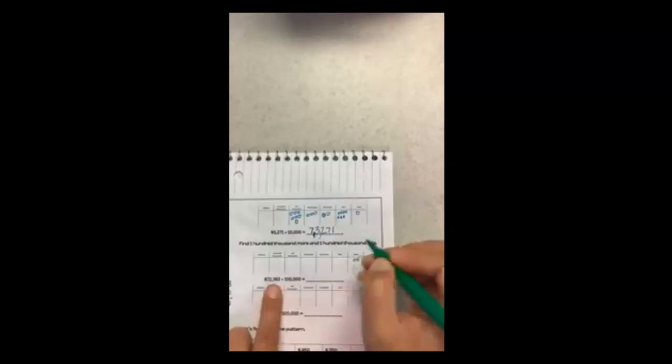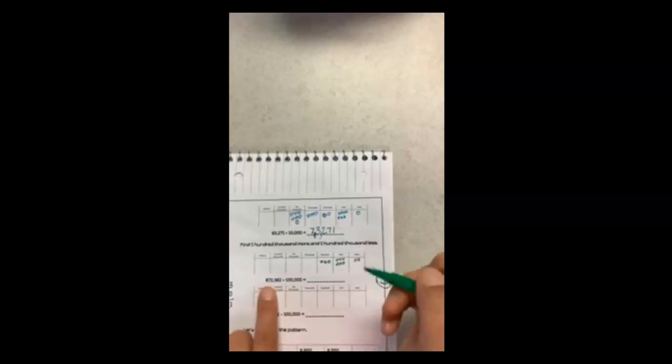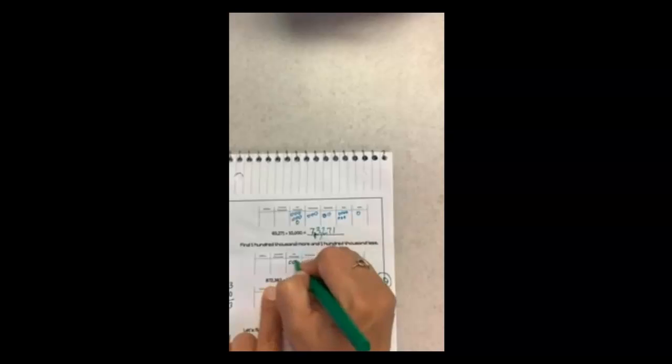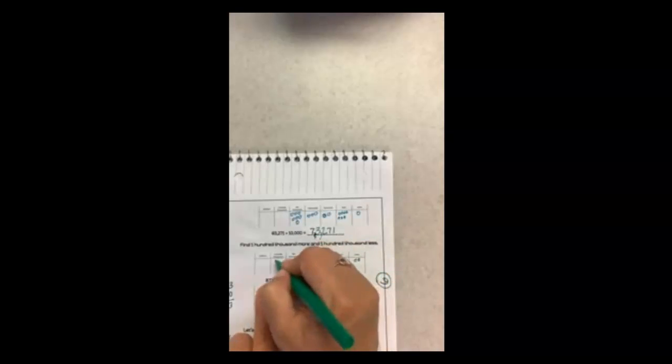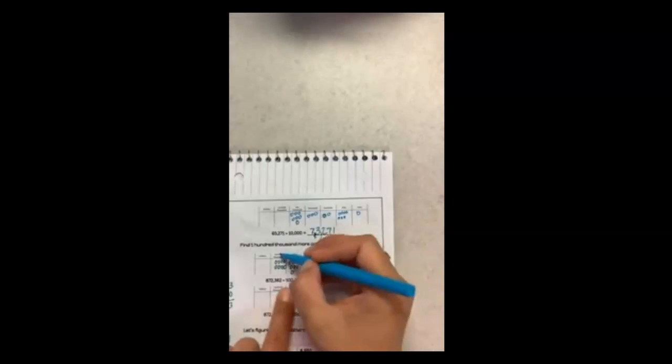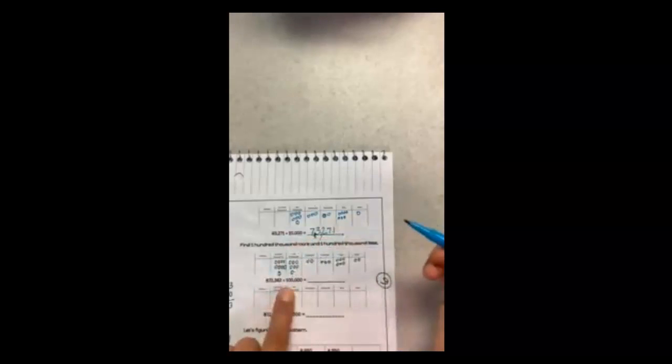It says find 100,000 more and 100,000 less. Okay, so here's my number, 872,236. Okay, you can draw those in. Remember, you can always pause the video and draw or pause it as you need. So I've drawn it in, and this time it says plus 100,000.